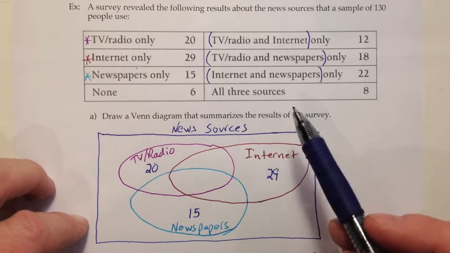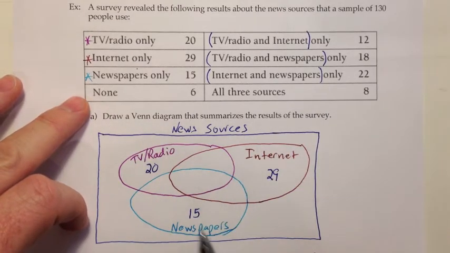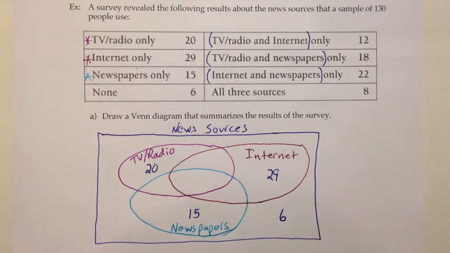And then we start looking at some of the other options. There's 6 people who have no sources of news, so they're not doing any of these things, so they're not in any of those circles. So I can show them off to the side over here.